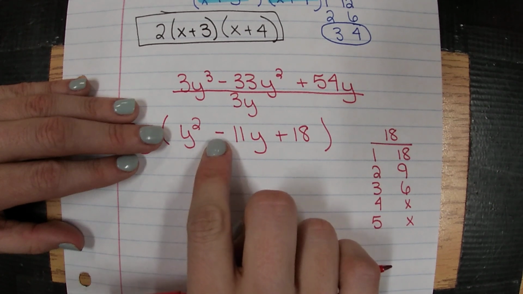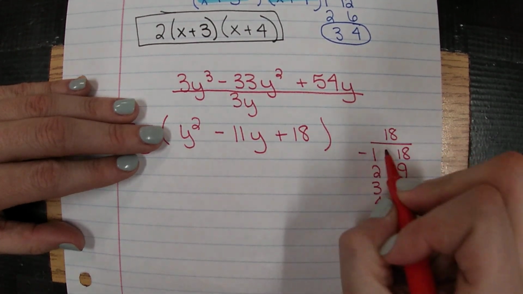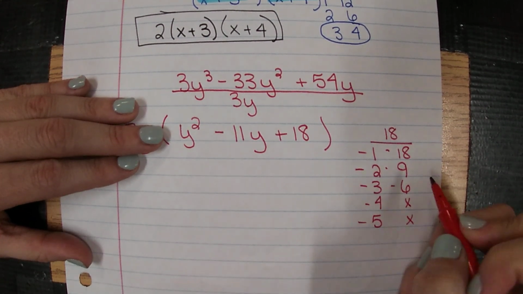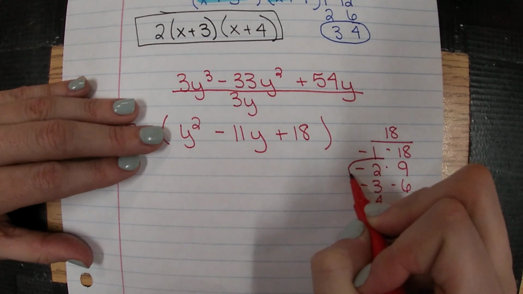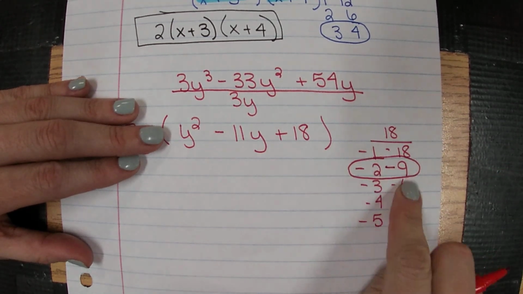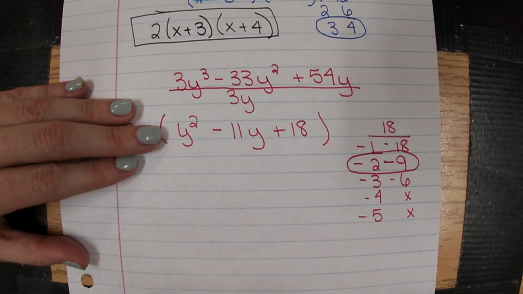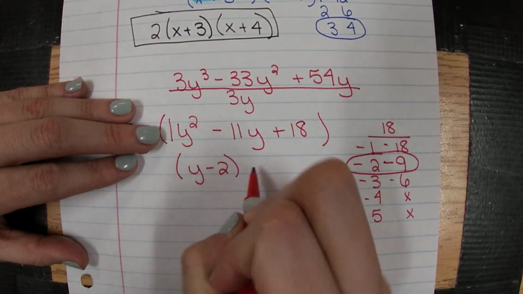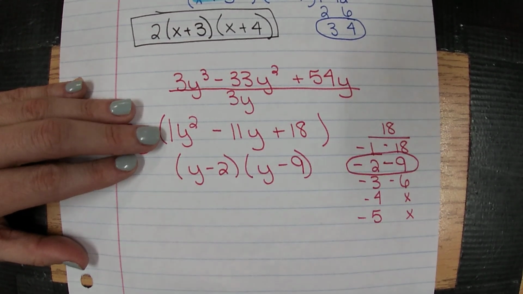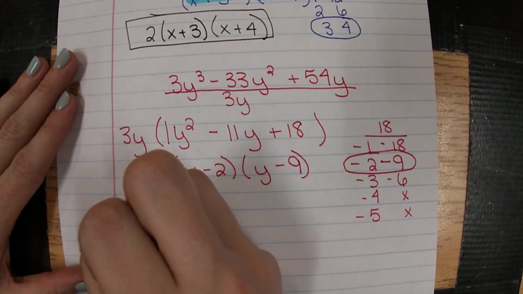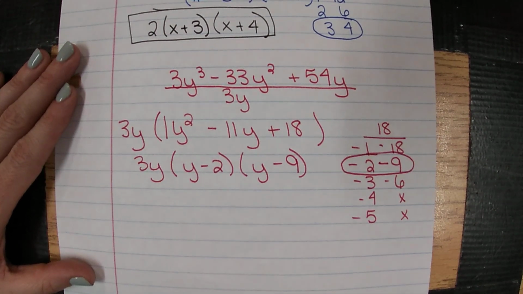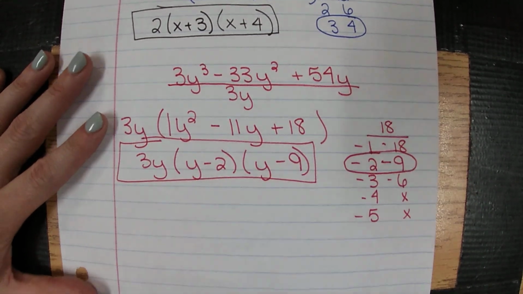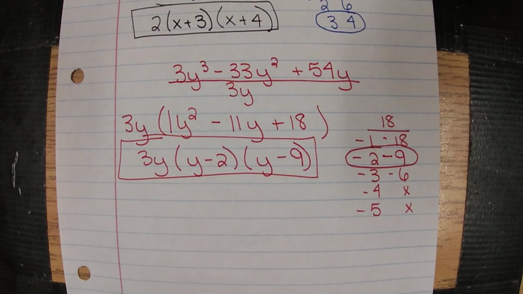So if we follow our rules, when this is a negative and this is a positive, we need them all to be negative. So our pair that will add up to negative 11 will be a negative 2 and a negative 9. And because a is 1, we can just go straight into y minus 2 and y minus 9 with our GCF in the front. Okay, so this will be our final answer because all of those terms need to be part of our final answer.